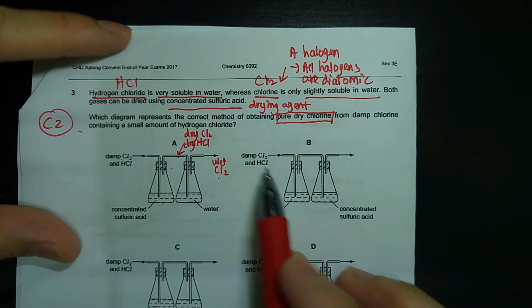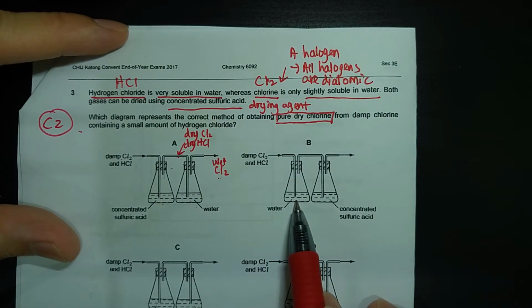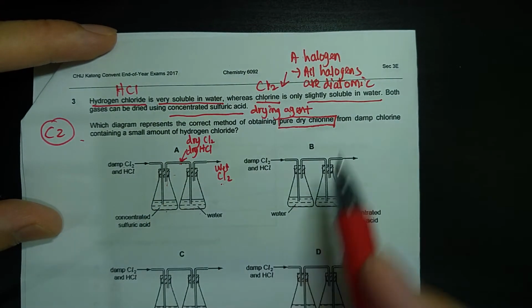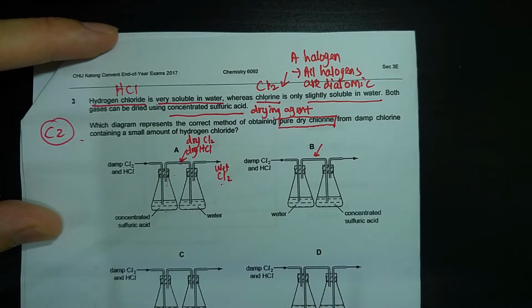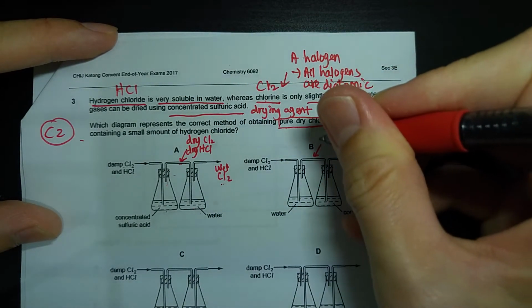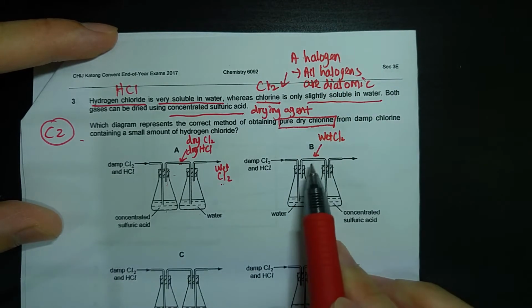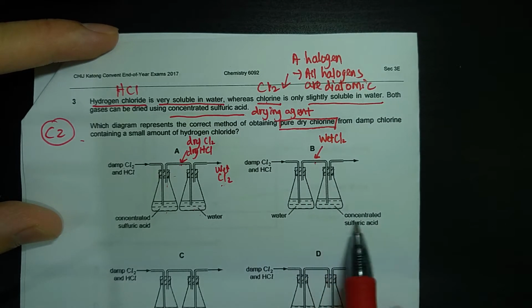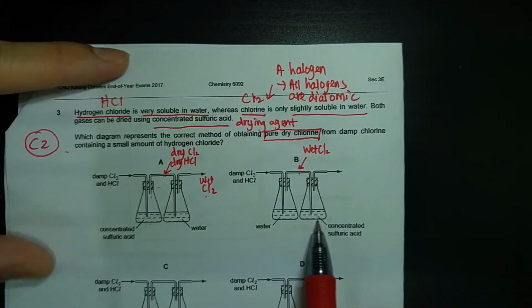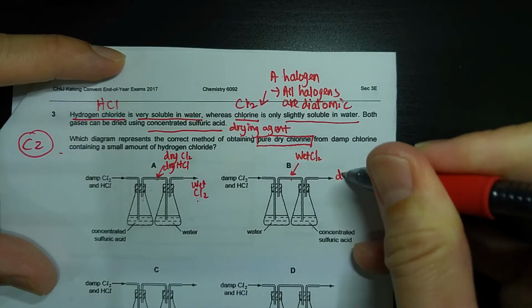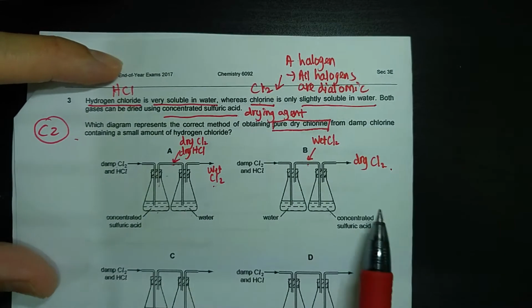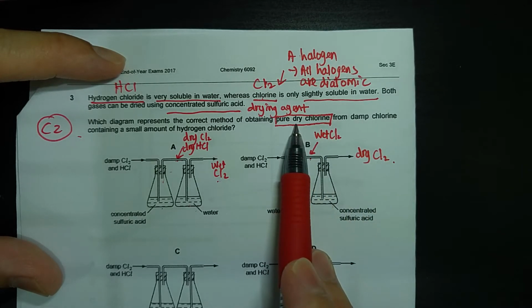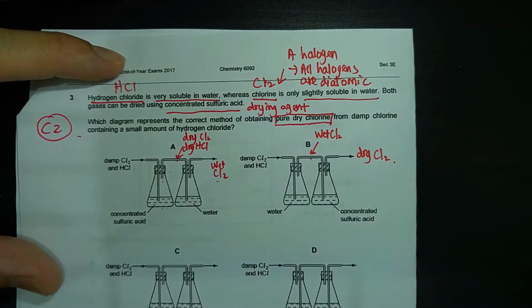Now let's look at B. In B, you have water. So when it goes into the water, this HCl will dissolve into the water because again it is very soluble in water. So what comes out here, there won't be any more HCl, but there will be wet Cl2. What is inside here would be wet Cl2. Then after that, you bubble into concentrated sulfuric acid. It's a drying agent, right? So what comes out here would be dry Cl2. Where is the HCl? Dissolved into the water already. So this is exactly what the question wants. I want pure dry chlorine. So this is dry chlorine.